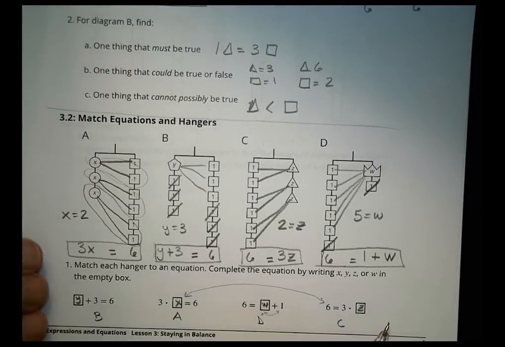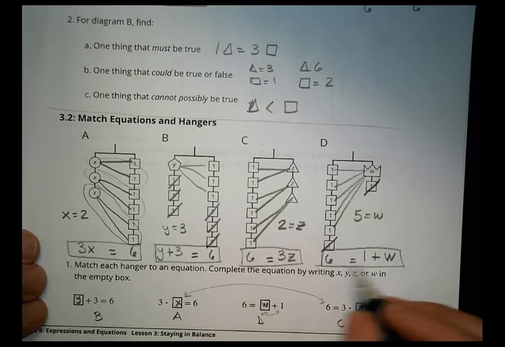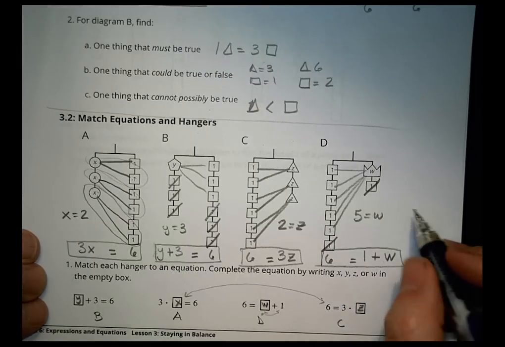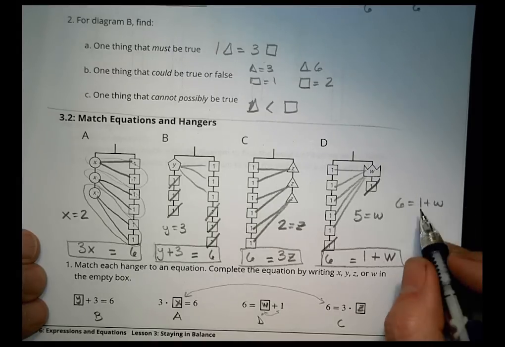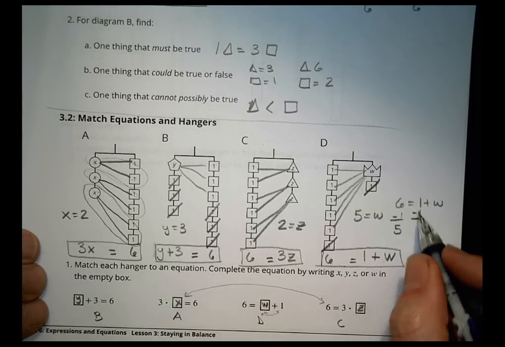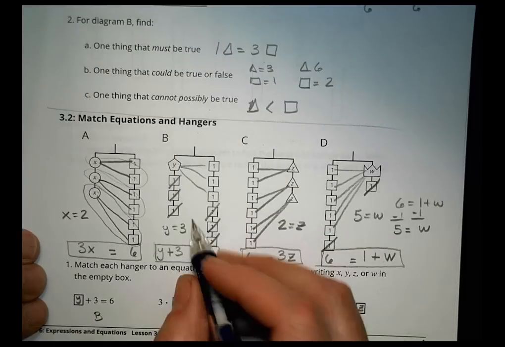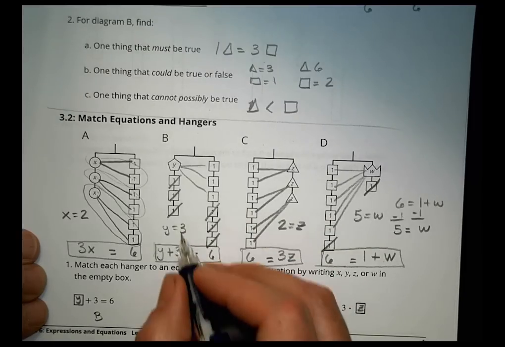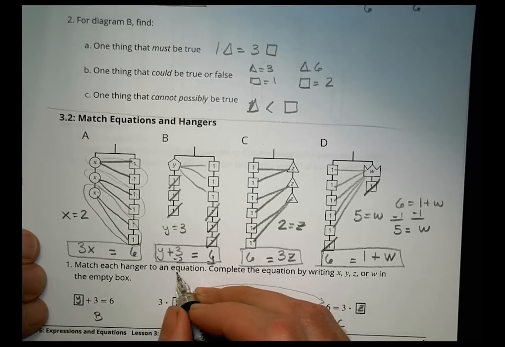And we can see how that works with the hangers there. You can also see how it works in terms of the equation. Take this one for example. If we take 6 equals 1 plus w, alright, what do we do over here? We subtracted a 1 from both sides. 6 minus 1 is 5, 1 minus 1 is 0, still equal to, and so we're left with the w, right? And this one here, the same idea. What do we do to both sides? We subtracted 3, and so that y equaled 3.